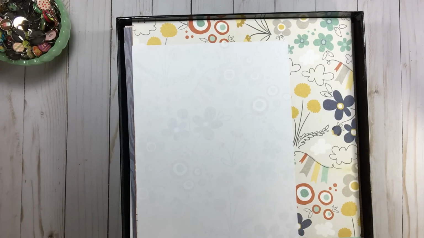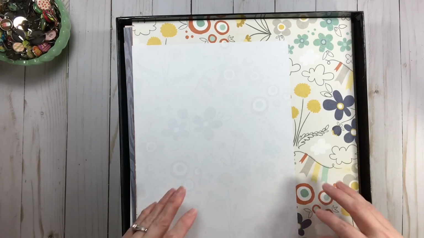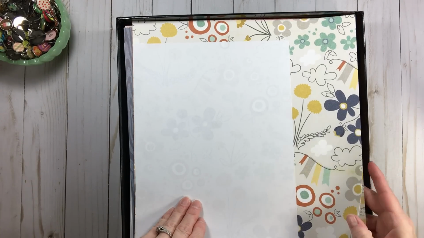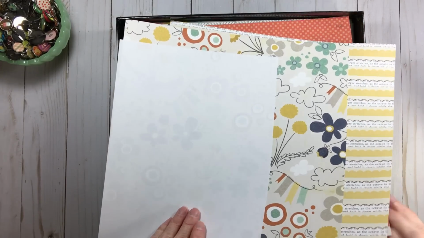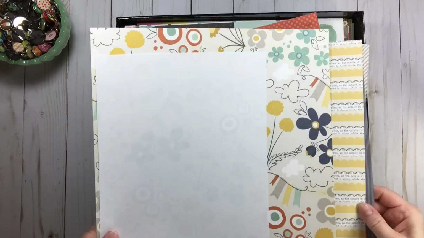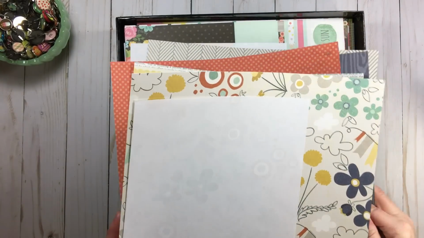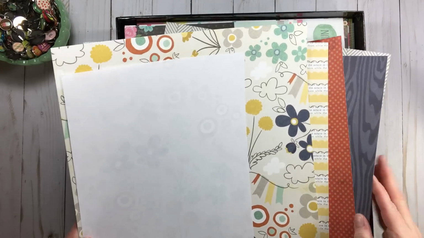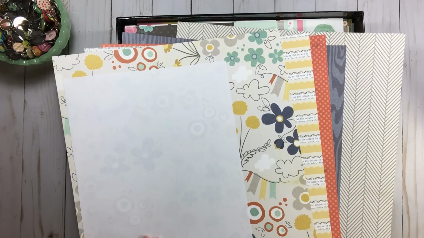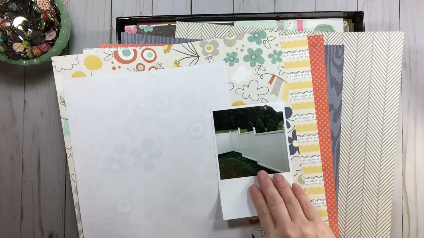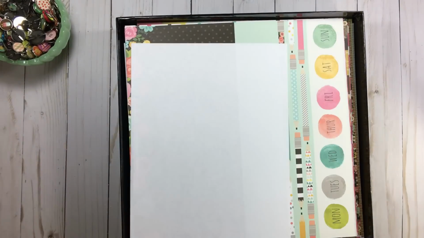Okay, now we're getting into something darker, because I was getting ready to say, if all I have in this box is bright colors, that may not be what I want. Okay, so here's another grouping, and this has 5 pieces of paper. So you see, some of my kits have 3, some have 5, some have a little bit more. That is just a little too whimsical for me. Moving on.